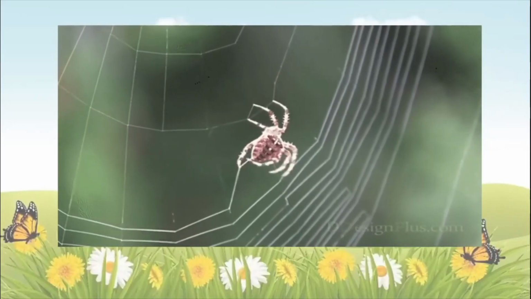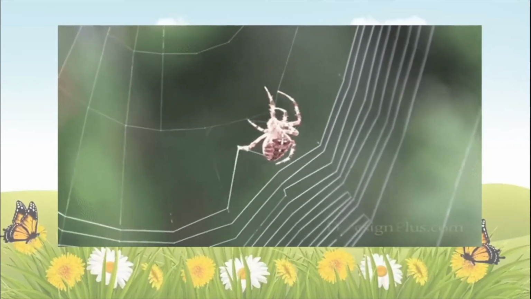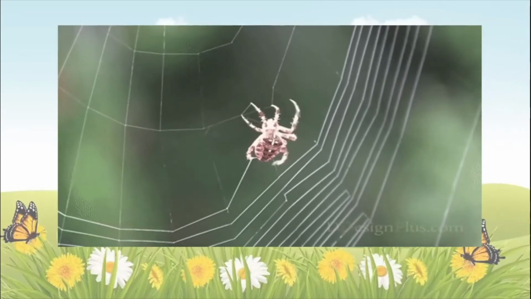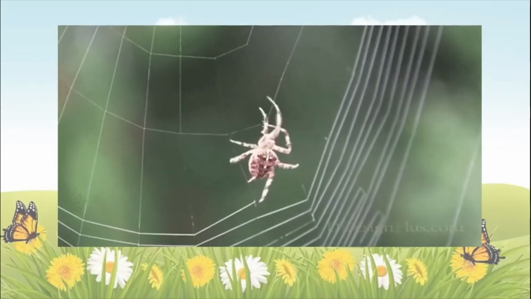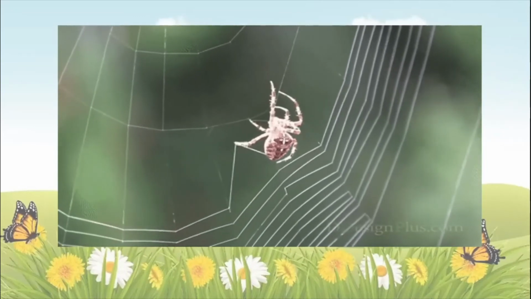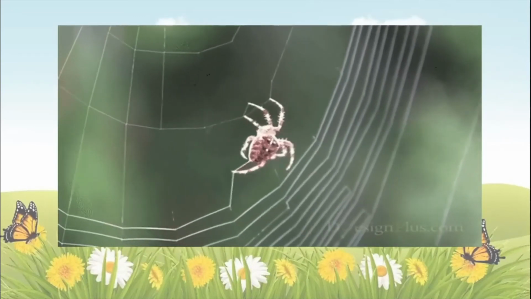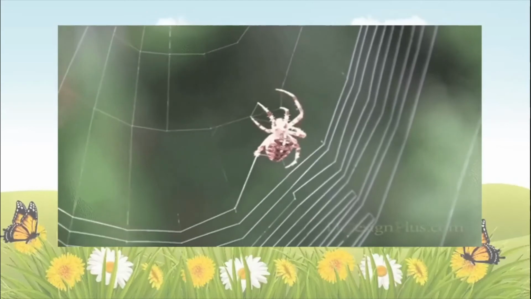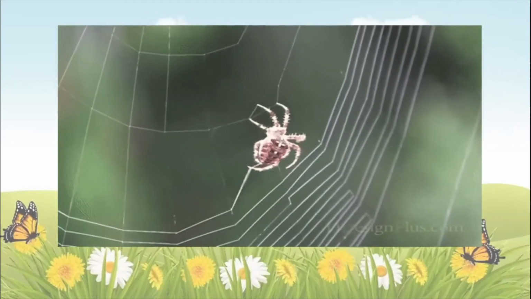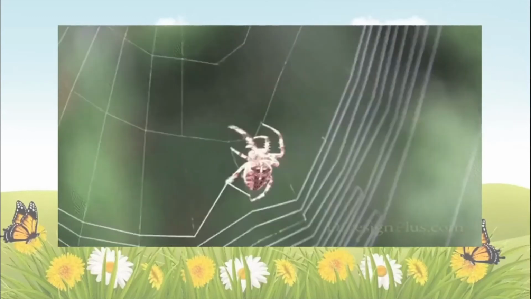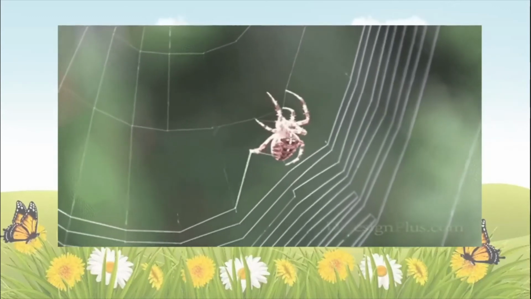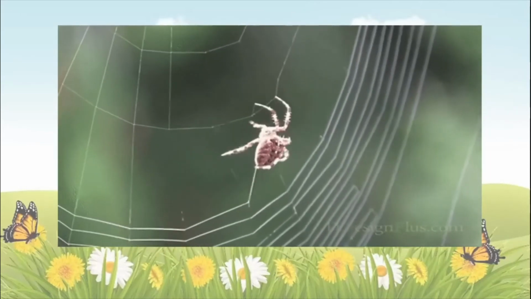Now look at this animal. Now this animal also takes a lot of pain and effort in order to make its own house or its own shelter. Which is this animal? It is the spider. Okay, see how the spider is spinning its web, isn't it? So these are, children, some examples of animals which make their own shelter.